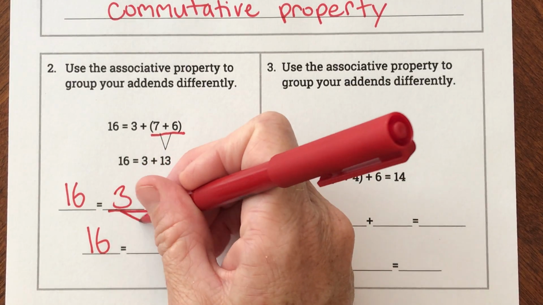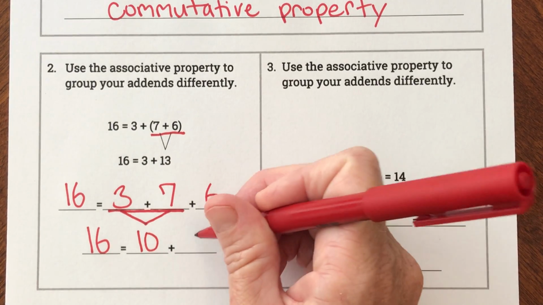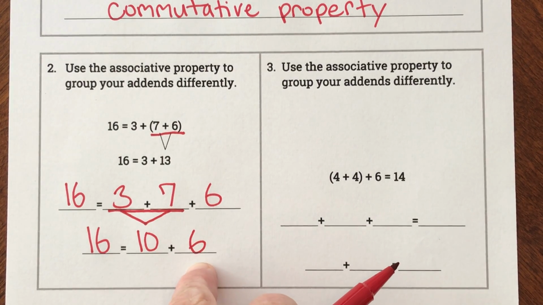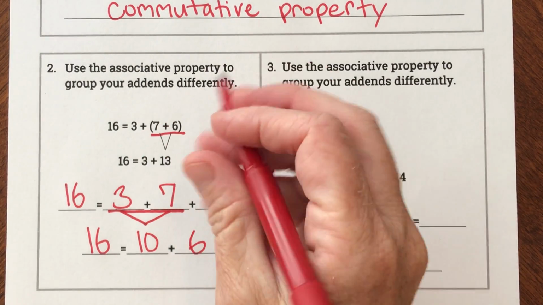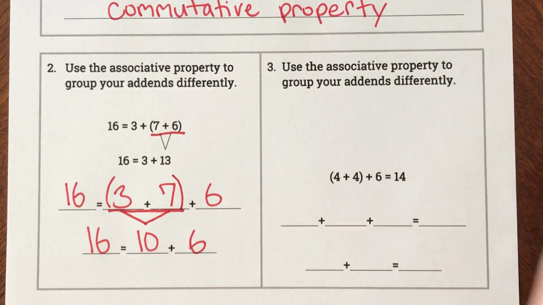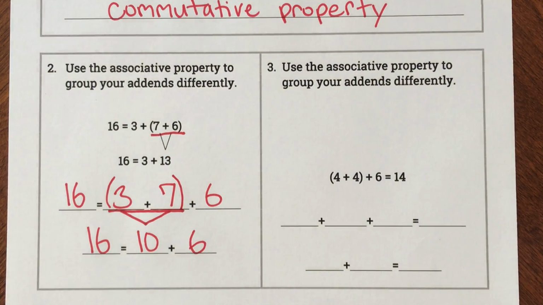So what is 3 plus 7? 3 plus 7 is 10 plus 6. So 16 equals 10 plus 6. So all I did was grouped them. Now to show that I grouped them, I'm going to put these things called parentheses around them. So the parentheses show that I grouped those 2 together. Okay? Let's look at my next one.